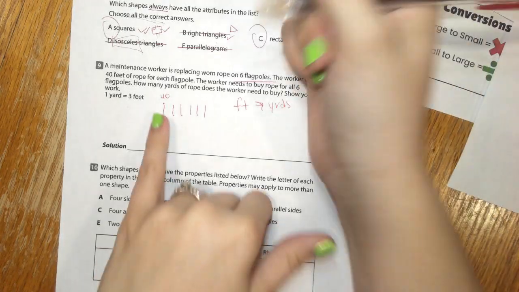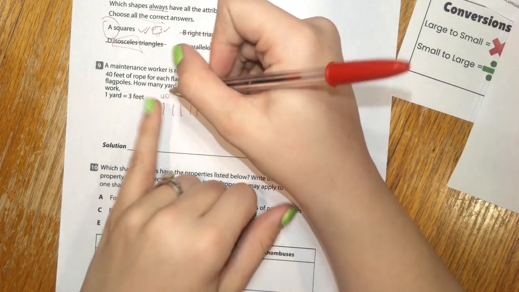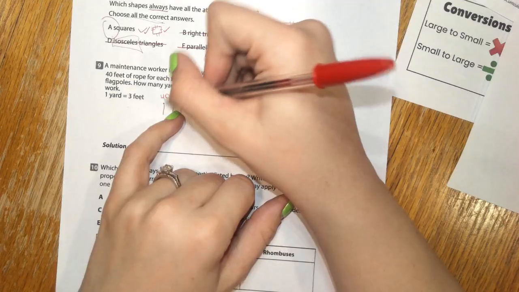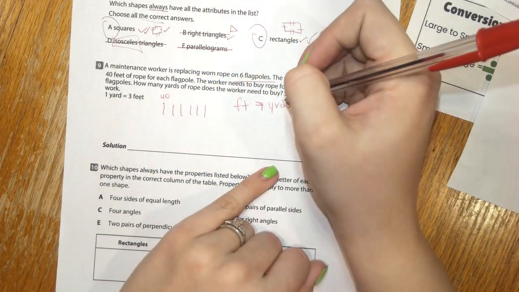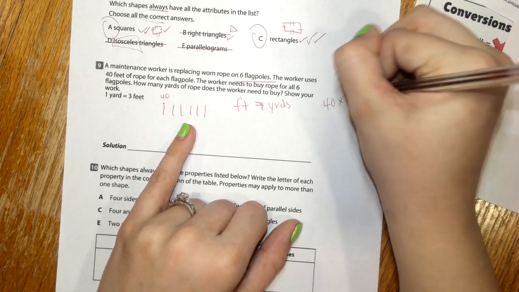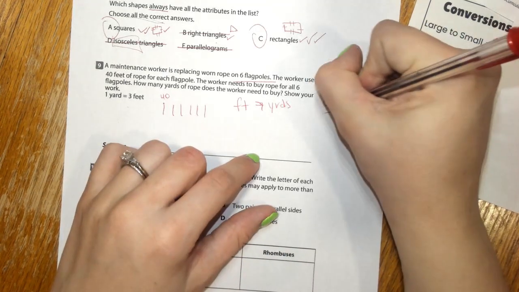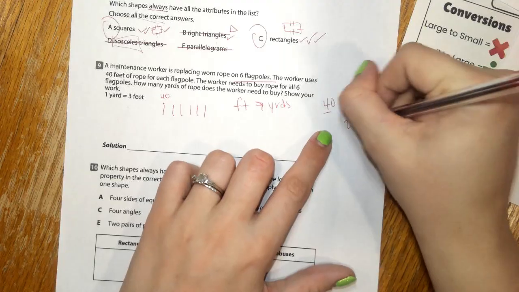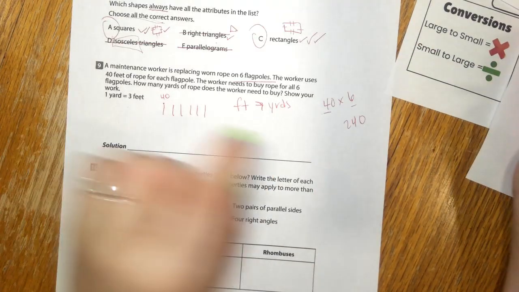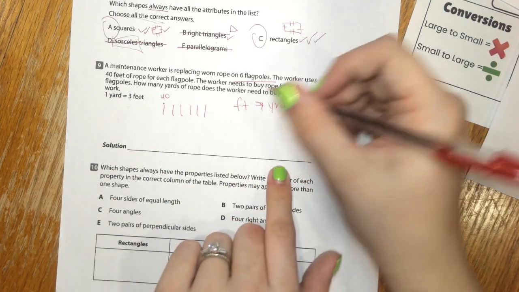So let's start by figuring out what my total is. Each one is 40 and there are 6 of them. So I can add 40 a bunch of times, or I can say 40 times 6. Well, what's 4 times 6? That's 24, and then bring that 0 over, 240. So right now I have 240 feet.